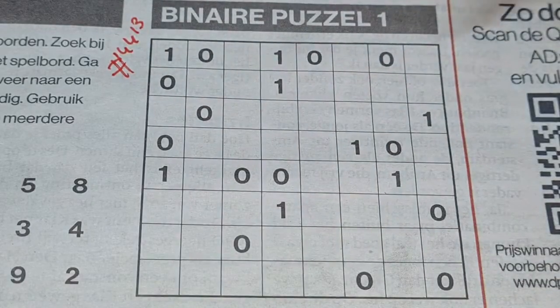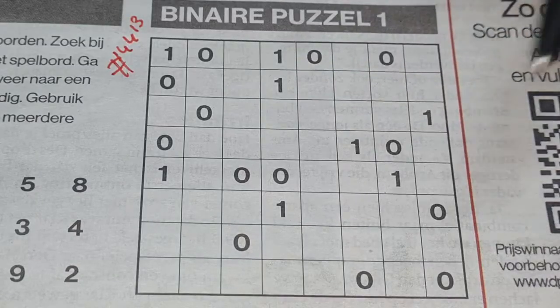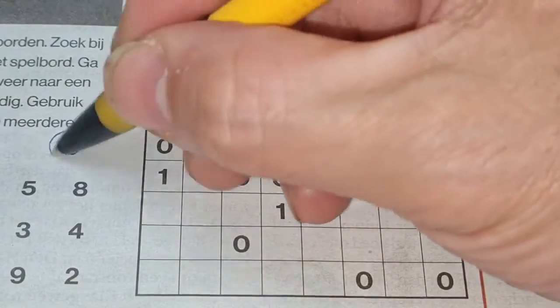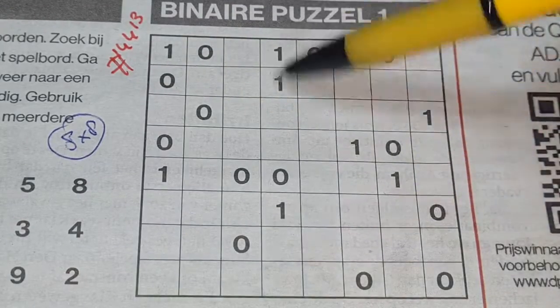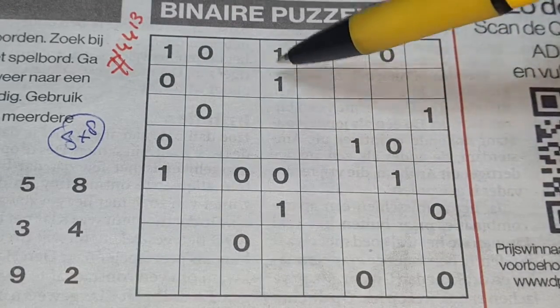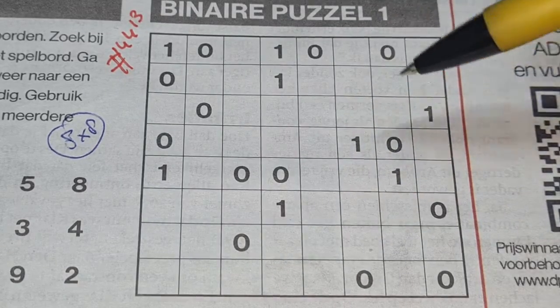And what kind of binary puzzle is this one? Let me count. 1, 2, 3, 4, 5, 6, 7, 8. It's an 8 by 8 binary puzzle. That means in a row or in a column, there are always 4 ones and 4 O's. Alright, so let's get started.